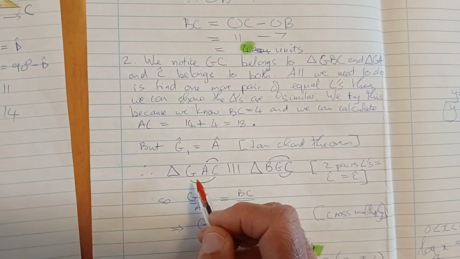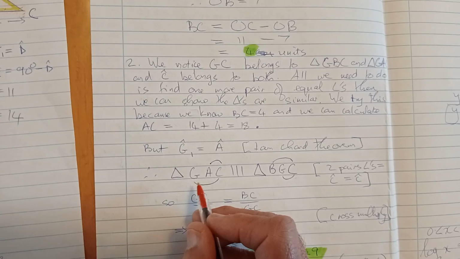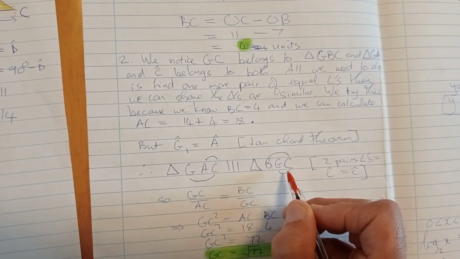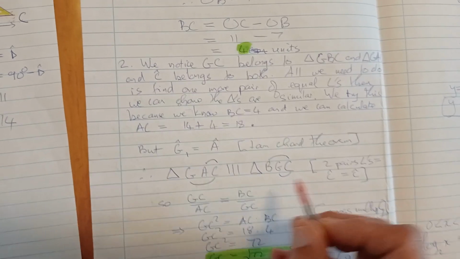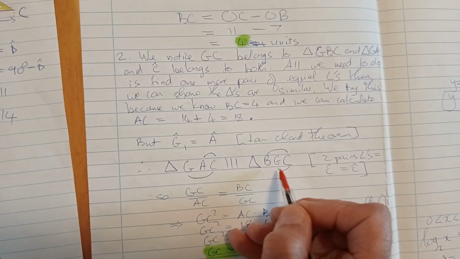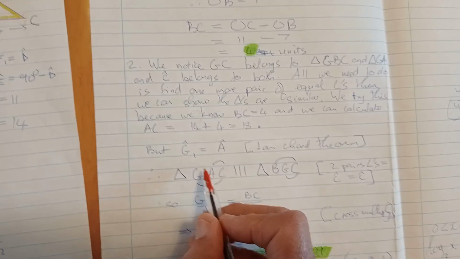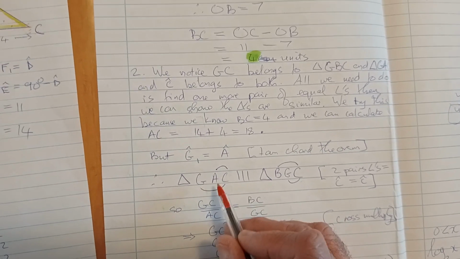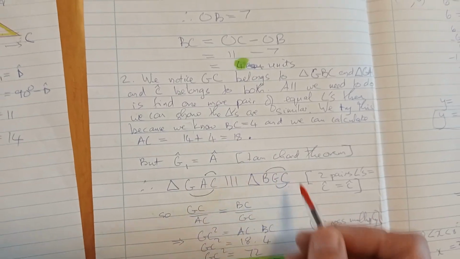If you look at it, GC is occurring in both. So there's a GC and there's a GC. If the last two letters go together here, the last two go together there. To get a GC here, it's the first and the last, and therefore B and C go together.